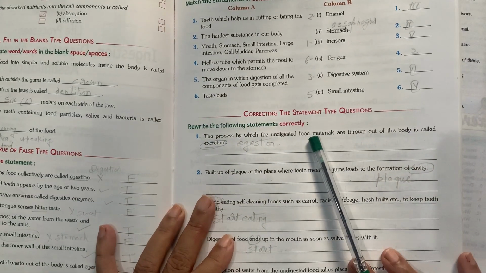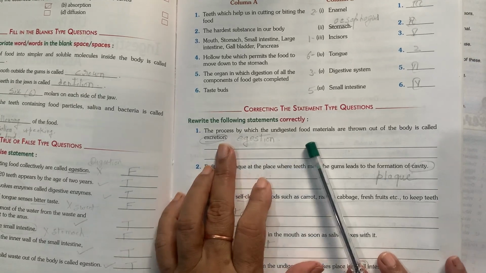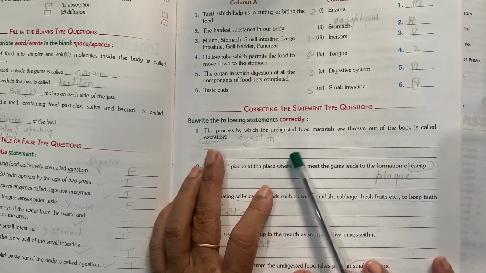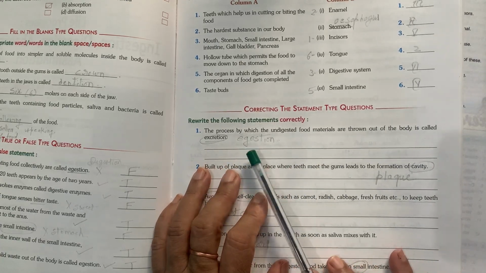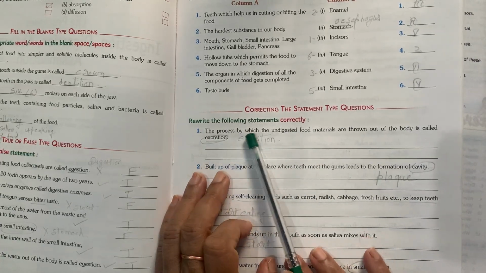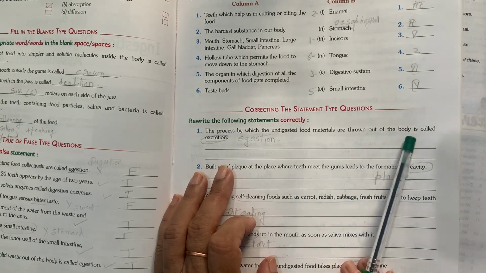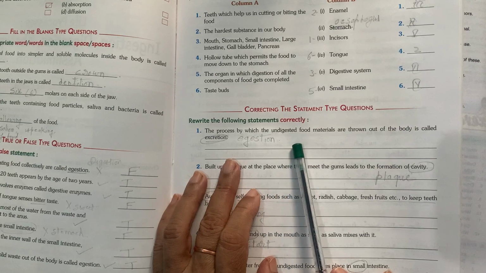Okay, now rewrite the sentences correctly. The process by which undigested food materials are thrown out of the body is called excretion. It is wrong. What will you write? The process by which the undigested food materials are thrown out of the body is called egestion.